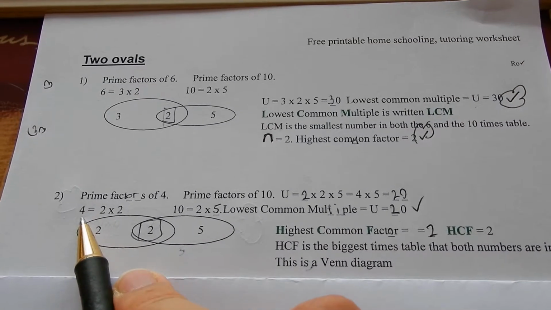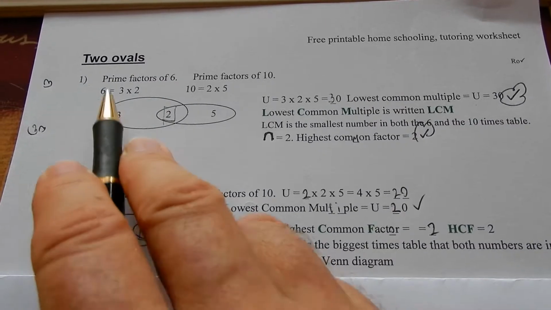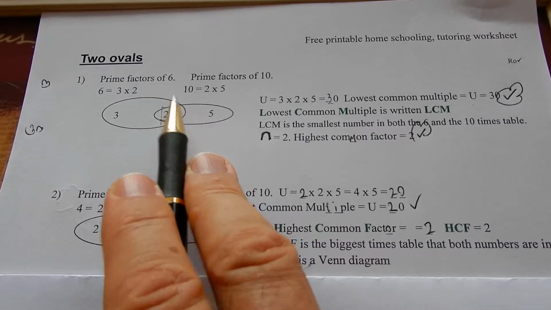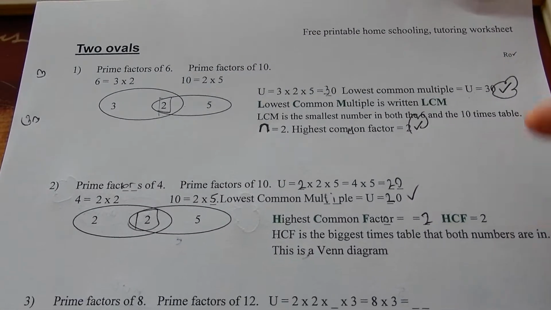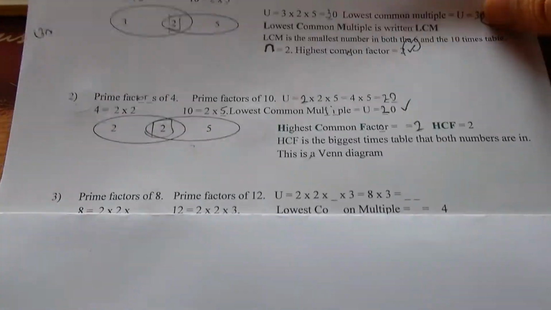That's in the 2 times table. That's in the 2 times table. The 2 times table, the biggest times table that both of them are in. This is called a Venn diagram.